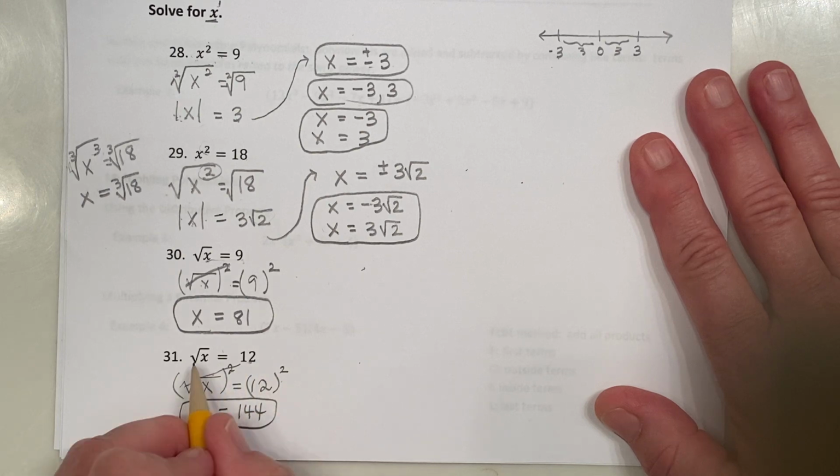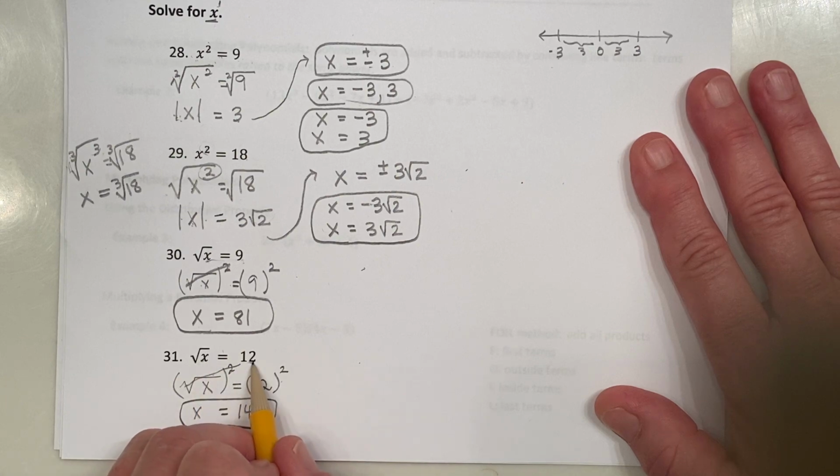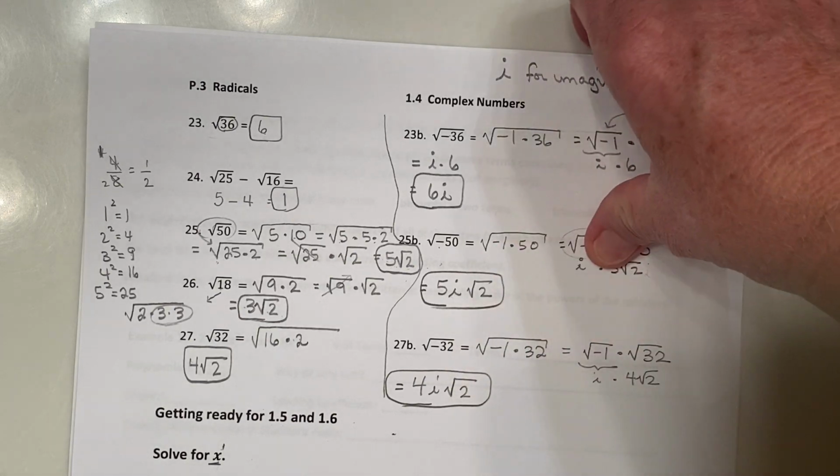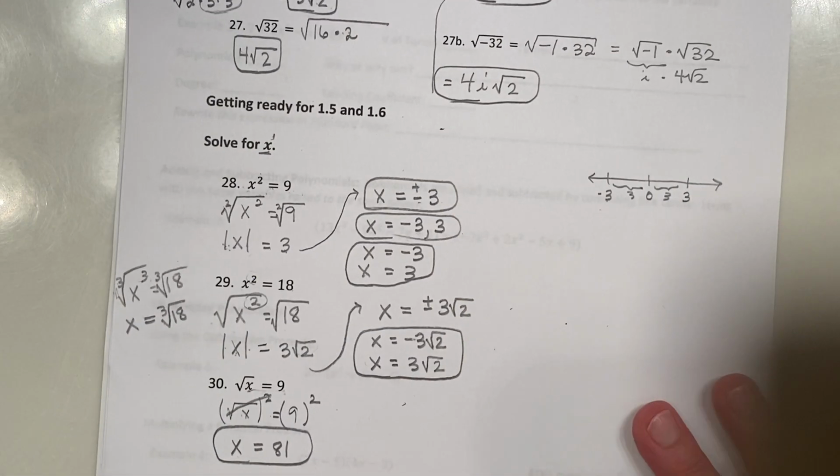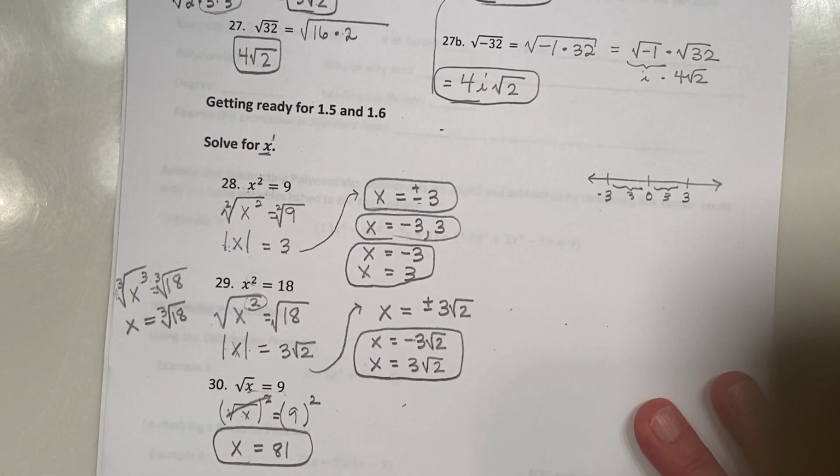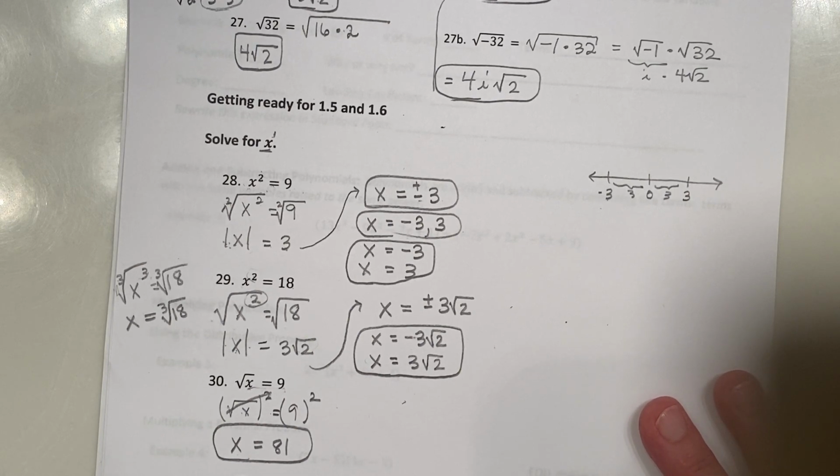Well, what if I put down negative 144 as a solution? The square root of a negative 144 would give us a 12i over here, just like we did at the top of the page on the right-hand side. Again, for this topic, solving for x, if you need some more practice with it, Google something; there are a lot of resources out there for it.